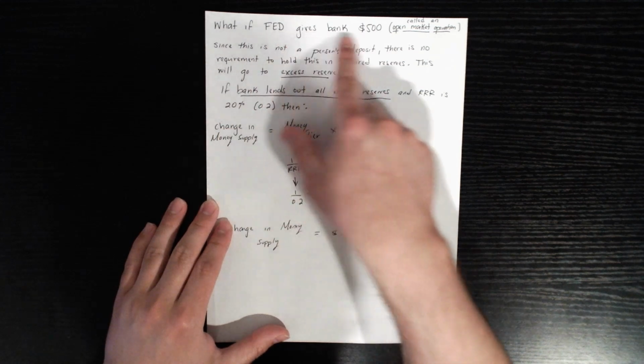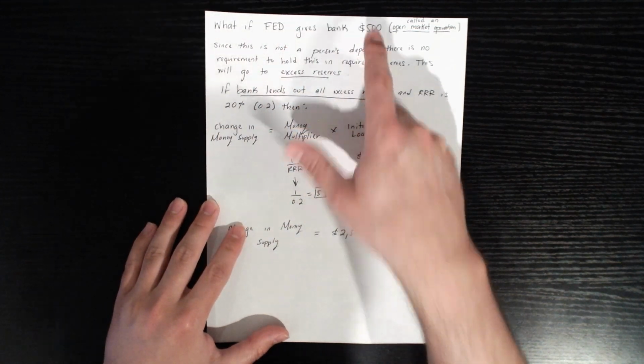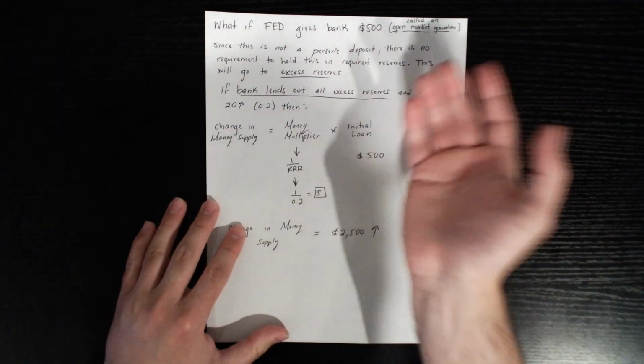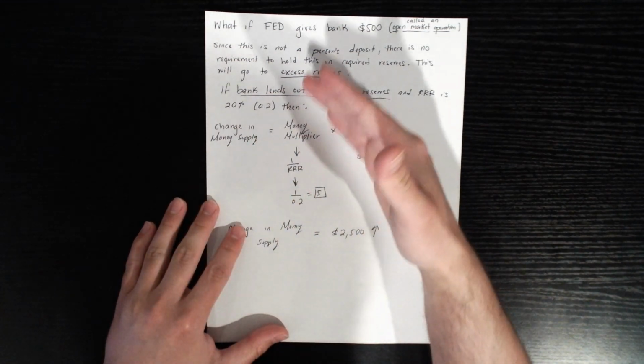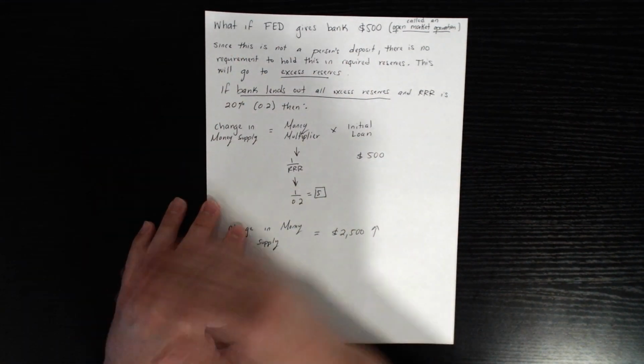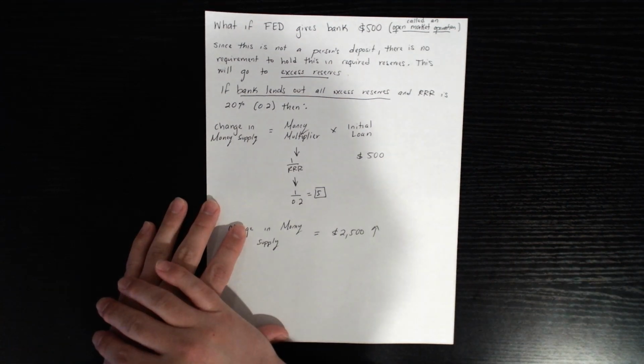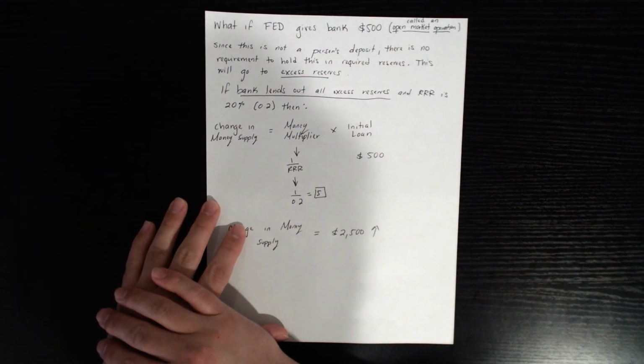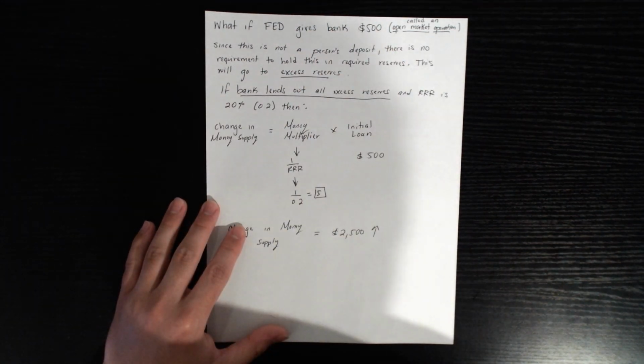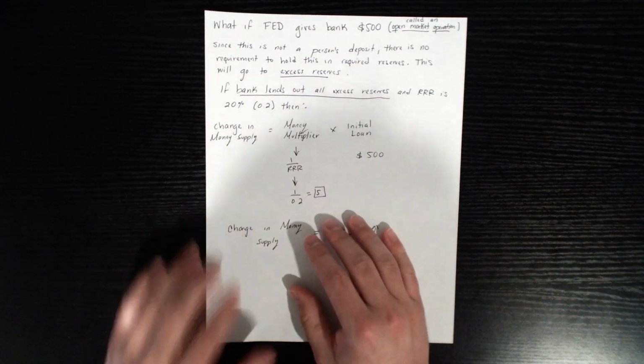Now, remember, the Fed giving the bank money is different than somebody depositing money. If somebody deposits money, some of it goes into required reserves. When the Fed gives money to a bank, it's not a deposit, so they don't have to keep any in required reserves. It all goes towards the excess reserves.